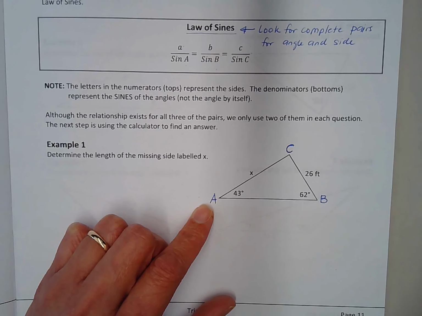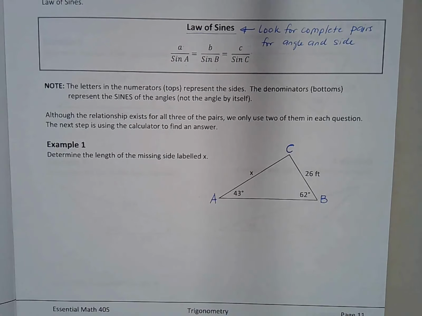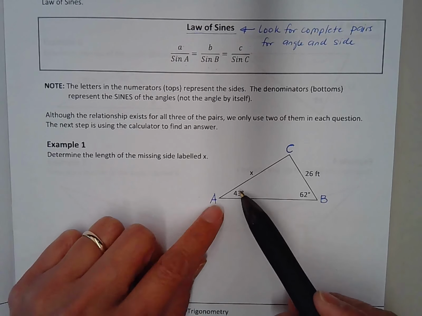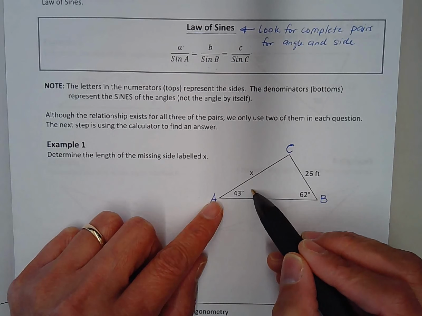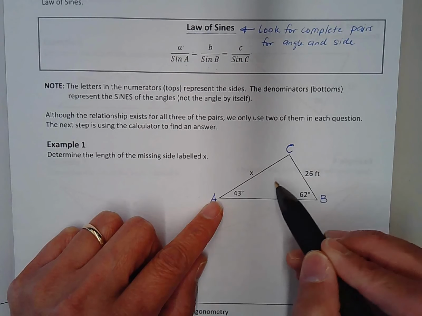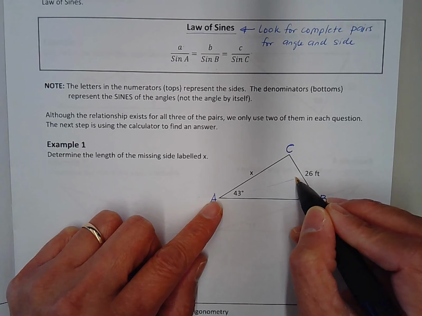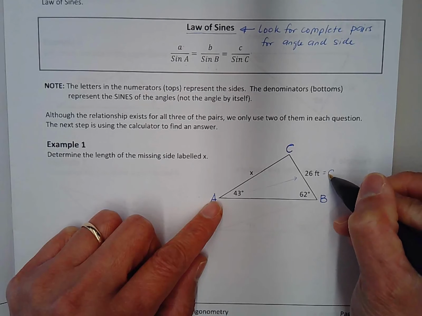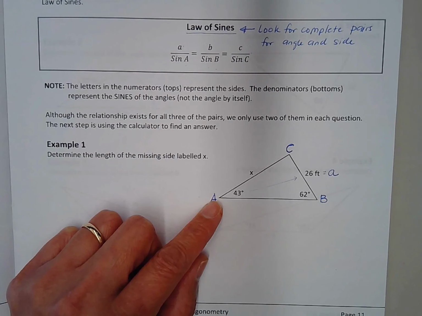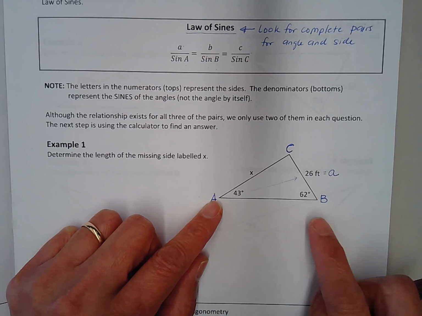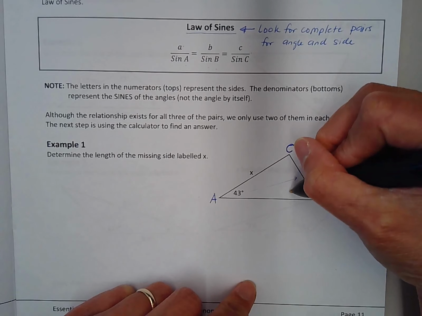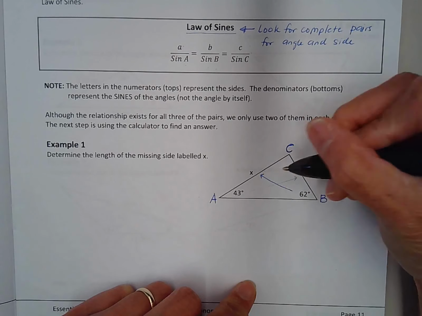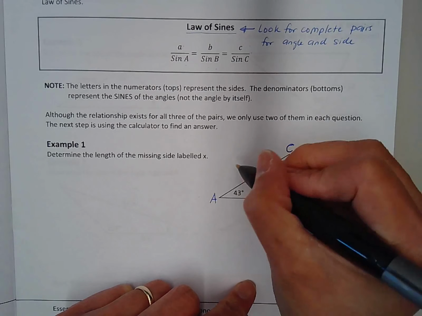Now we've got angle A, angle B, angle C. From there, we can identify the pairs, which is what goes with angle A. Angle A opens up to side A, right across. So that's 26, our little a. And then angle B is 62 degrees. It opens up to side little b.